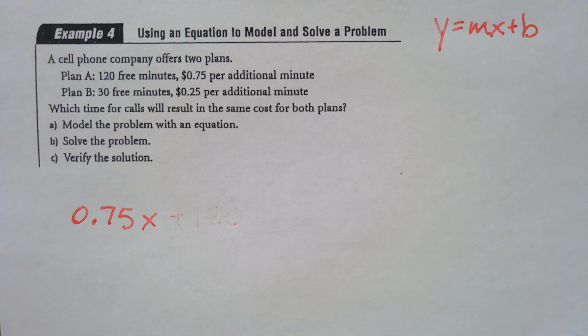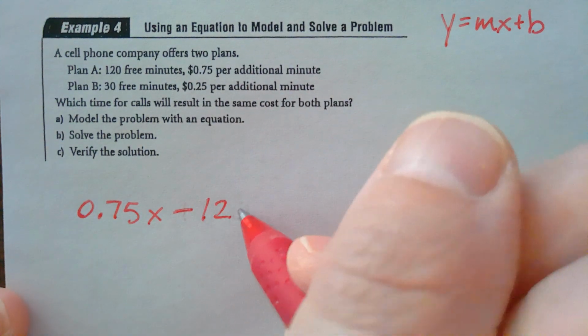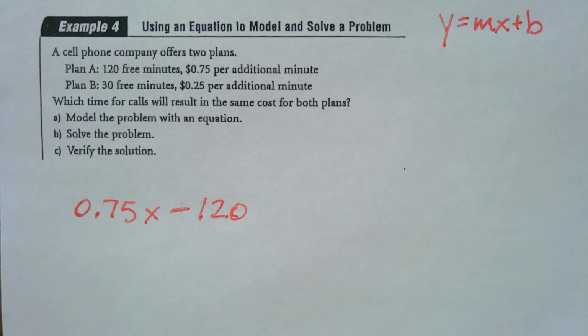James? It says x is like time, right? Yeah. So we do 0.75 bracket x minus 120. Okay. So, I like what you said, but I'm just gonna write down this first. In my morning class, they said to write this, which is similar to what James said, because you get 120 minutes free. But that means if I don't talk any minutes, I get $120 back. No, right? Right, Jeffrey?